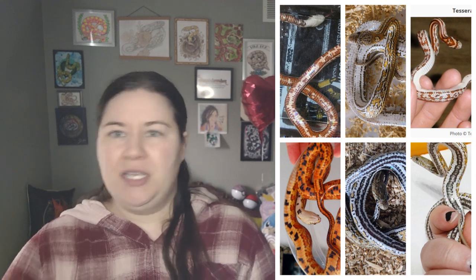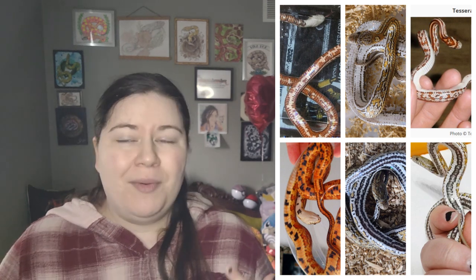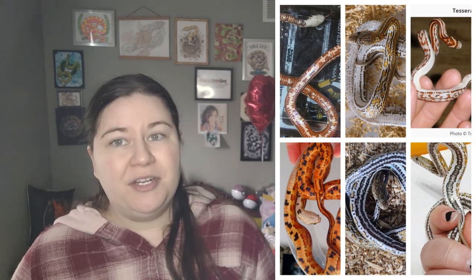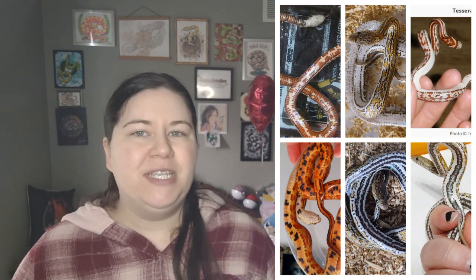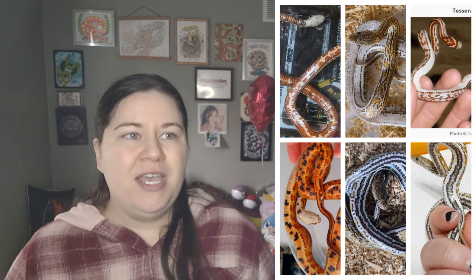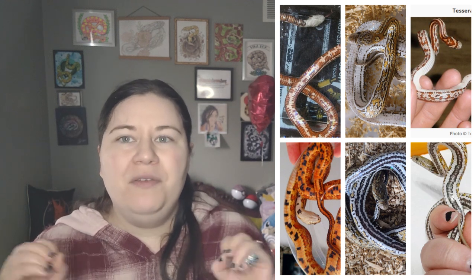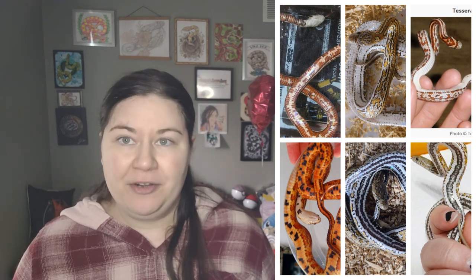There's some that have checkers that only line the center, which is opposite of something like mask, where mask has a white line that goes down the center and the checkers are sort of along the outside. Tessera can do sort of the opposite. There's so many different belly patterns that a tessera can have. It's actually one of the most varied morphs out there if you are just looking at the belly pattern alone.